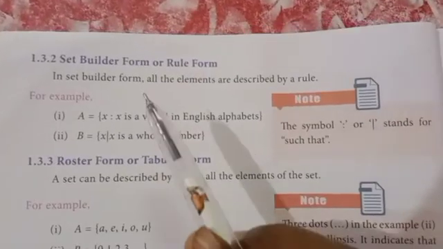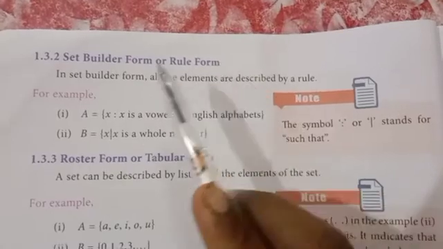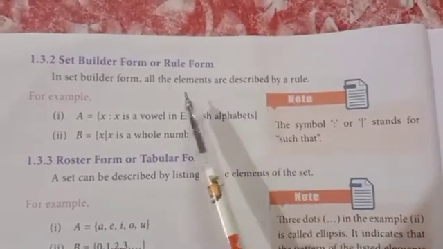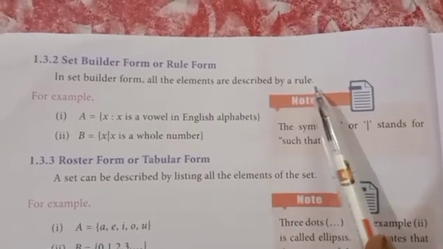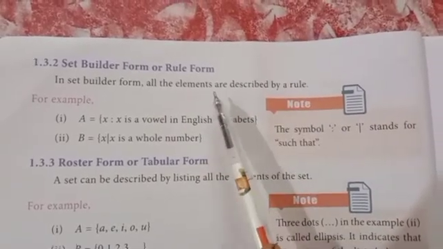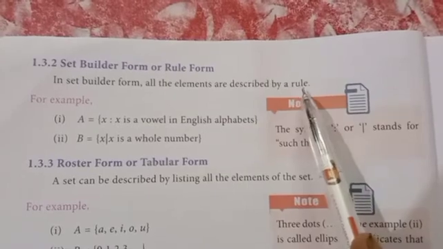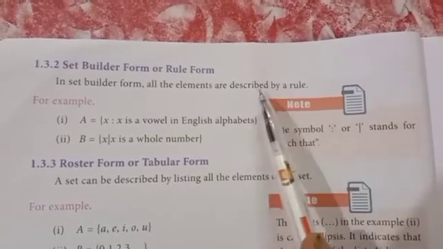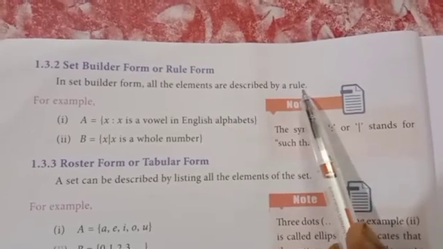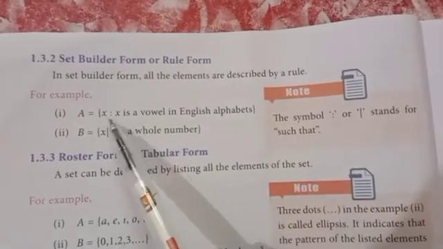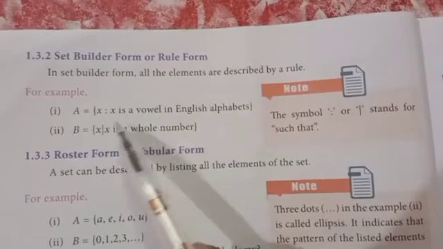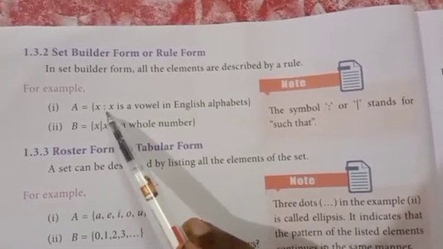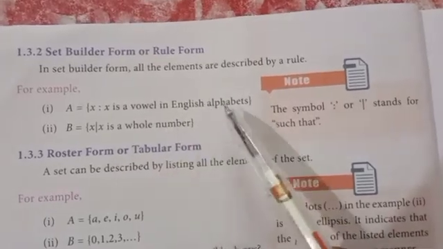Students, next one is the set builder form or rule form. In the set builder form, all the elements are described by a rule. In the first method, what is given? Described with words. Here it is described by a rule. So, A is equal to the set of all X such that X is a vowel in the English alphabet.